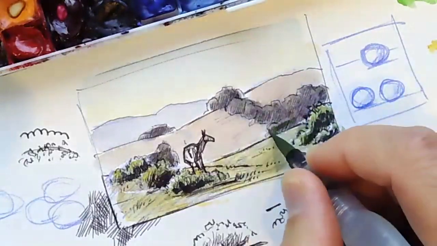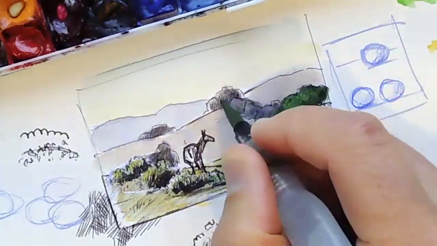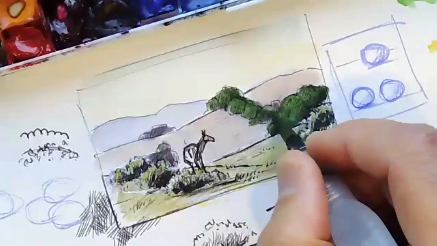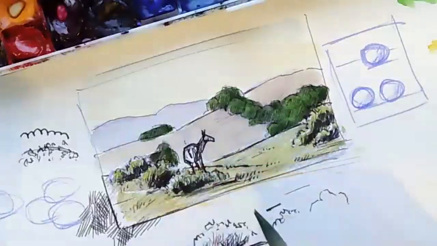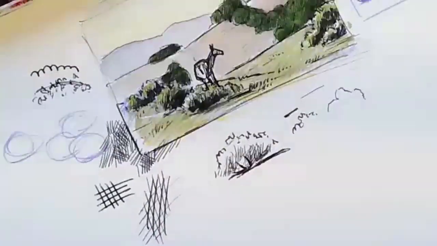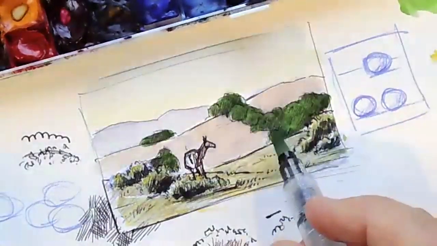So if I get in here and I just draw these trees all green, because trees are supposed to be green, I think it looks a little bit more kind of cartoony. It feels like those aren't in the same light as everything else.